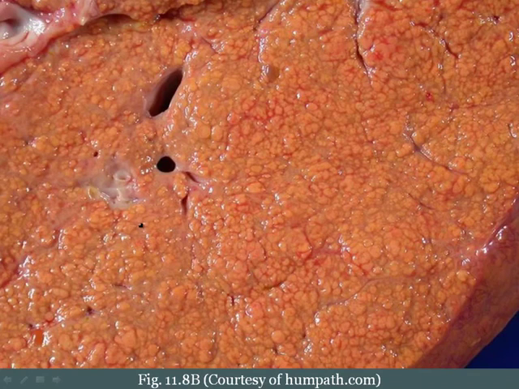Here's a picture of cirrhosis, and notice that you've got all these little circles of nodular tissue, and then you can see in between them these are separated by bands of fibrosis. And normally, remember that the surface of the liver should be totally smooth. And so you can clearly see that there's this nodular disruption of the surface of the liver indicative of cirrhosis.